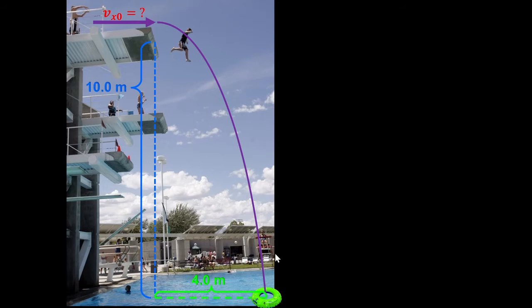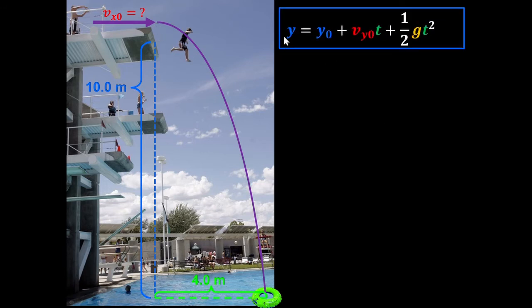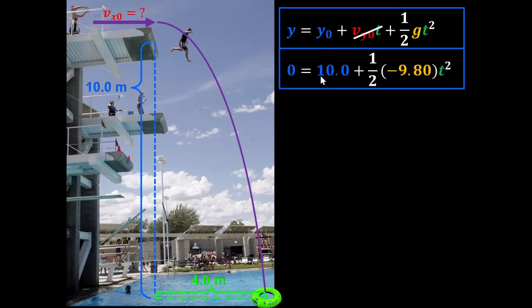So the time it takes to hit this target is going to be the same amount of time as it just drops the 10 meters. So we're doing this vertically, and this term was 0 because we just dropped. We weren't thrown down or anything. And our initial height was 10 meters above the water, and we want to find out at what time our position is 0, if this is like the x-axis when y is 0.